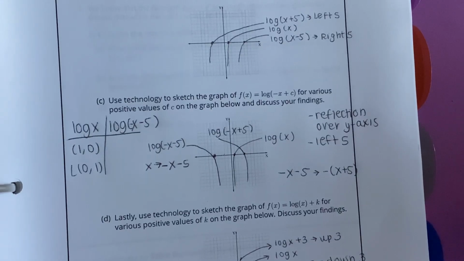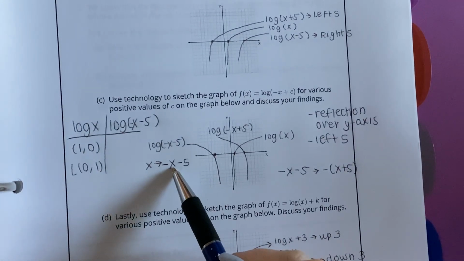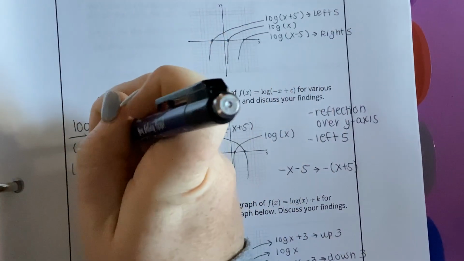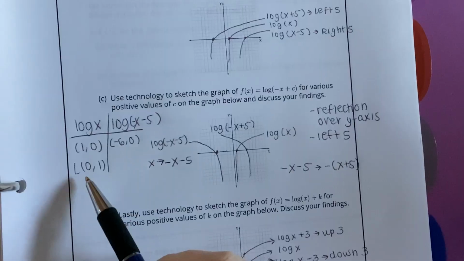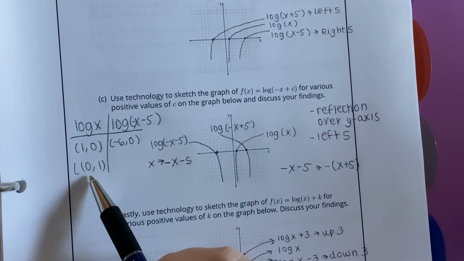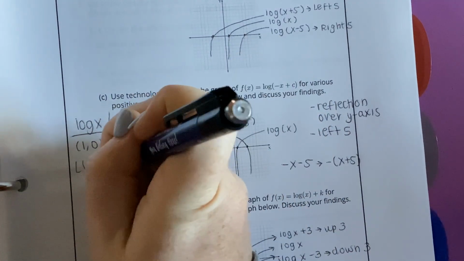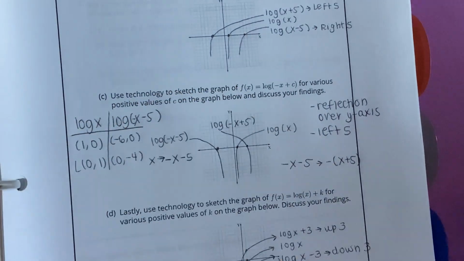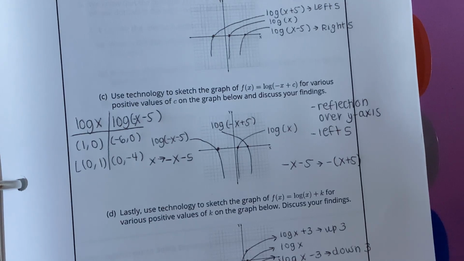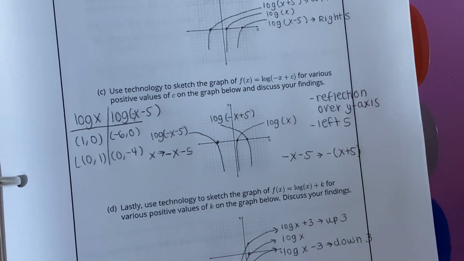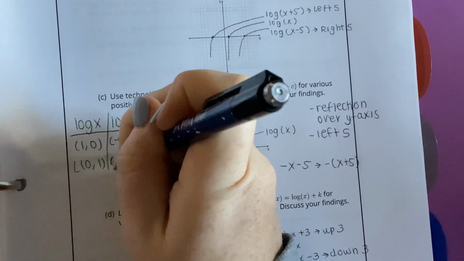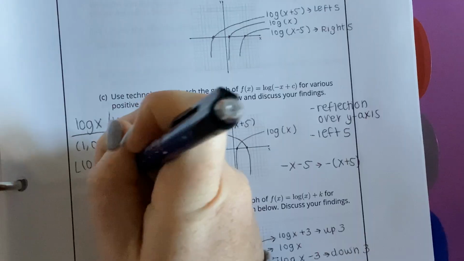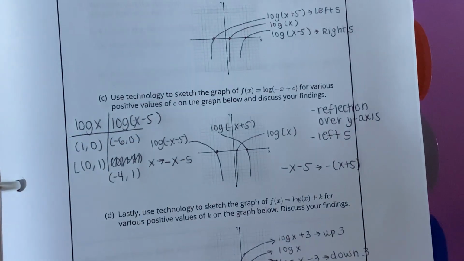And then you would plug in numbers. So if you take 1 and you plug it in, negative 1 minus another 5, that gives you negative 6, comma 0. Oh, no, this doesn't change. I'm lying to you. Oops. Negative 4, comma 1, because we're not changing our y.